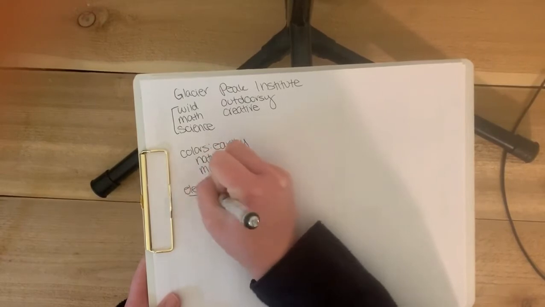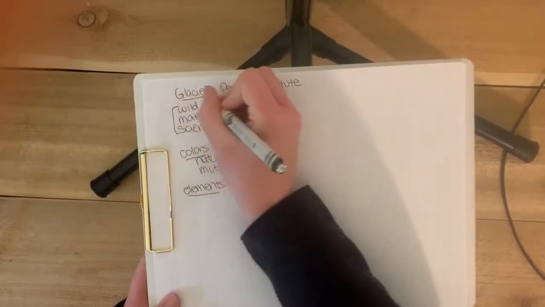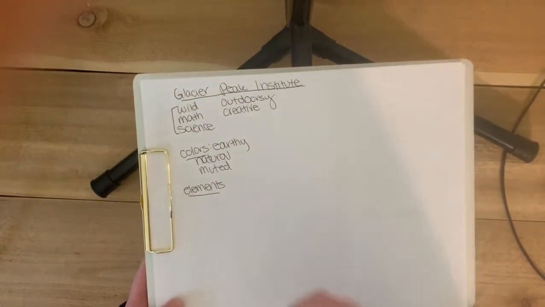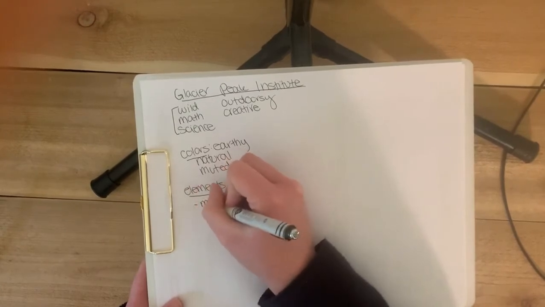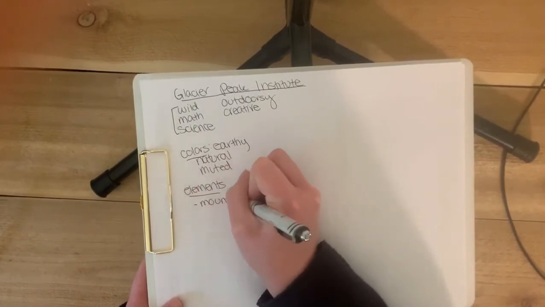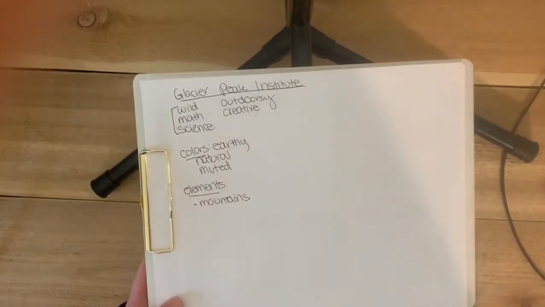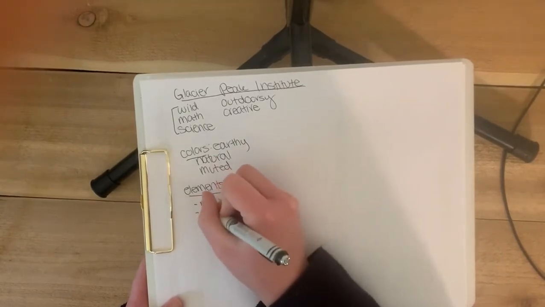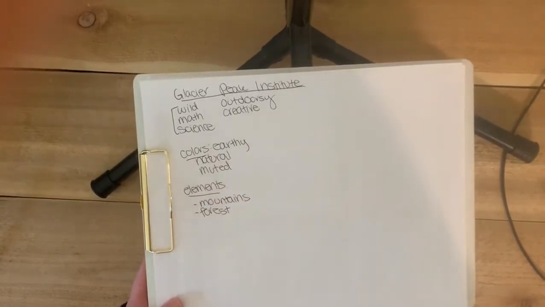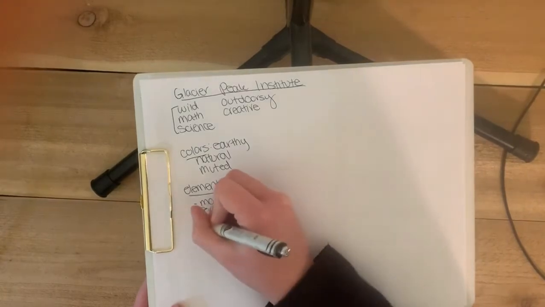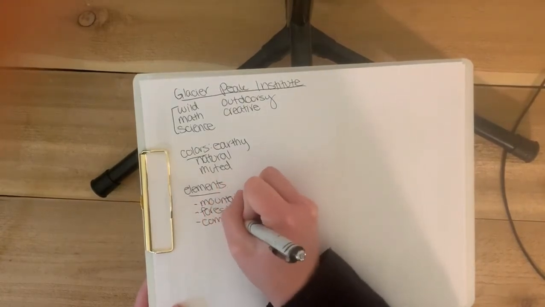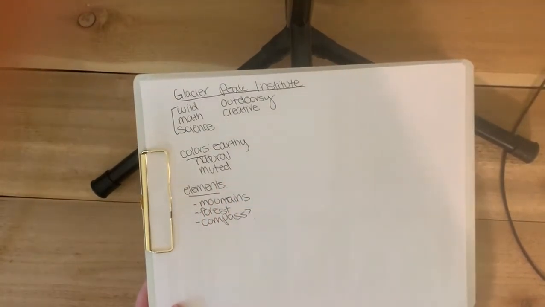And I also like to write down some of the elements that I think might be neat to have in the logo. This is where your thought process begins, just thinking of ways that you can create a logo for them. So I'm thinking maybe I can add some mountains, maybe we'll add a forest. These are all natural elements that I think they might be looking for.